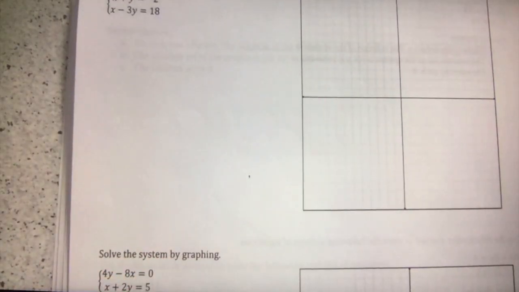So now let's actually find the solution ourselves. Our first method of solving systems of linear equations is to solve by graphing. We're going to graph each line separately, and we're going to see where the two graphs cross. So solve by graphing x plus y equals negative 2, and x minus 3y equals 18.